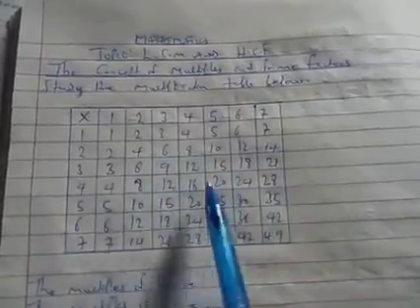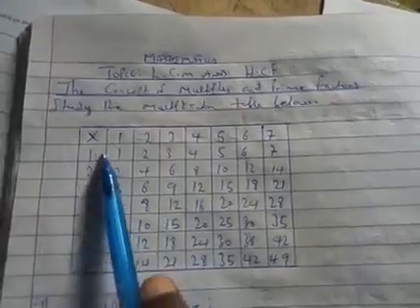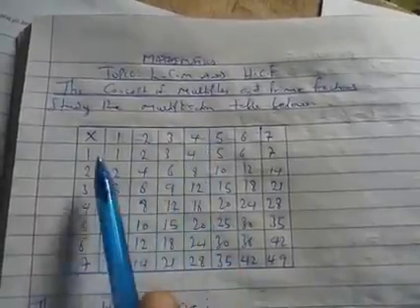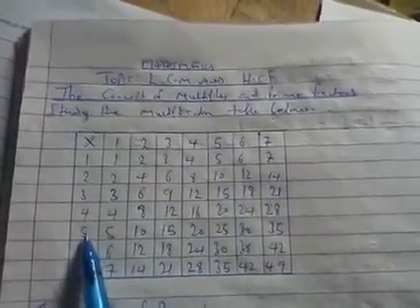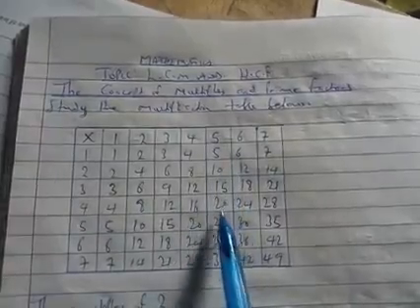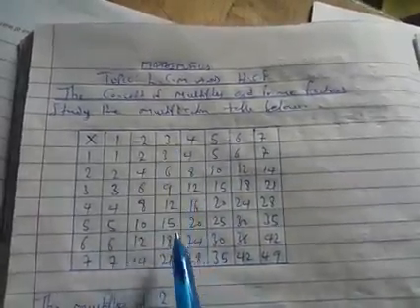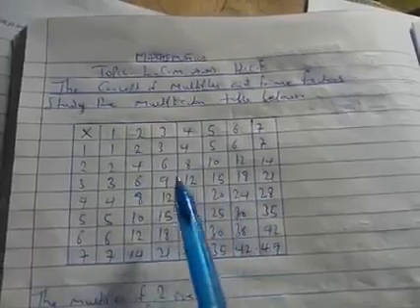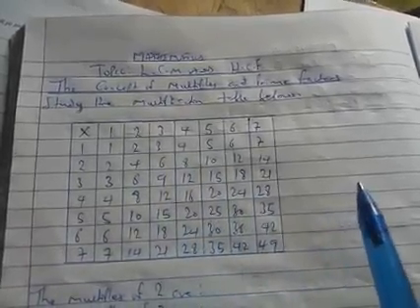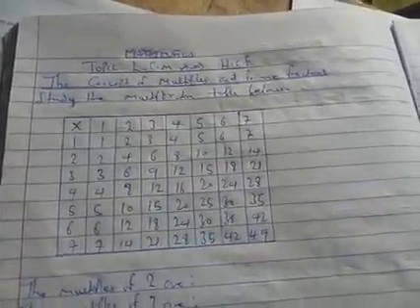Now look at the table below. This is a multiplication table. If you look at it, 1 times 1 is 1, 1 times 2 is 2, 1 times 3 is 3, 1 times 4 is 4, 5, 6, 7. What about 5 times 5? 5 times 5, 25, right? You know how to find this in your multiplication table. 6 times 3 is 18. Now, how does this help in finding multiples and prime factors?